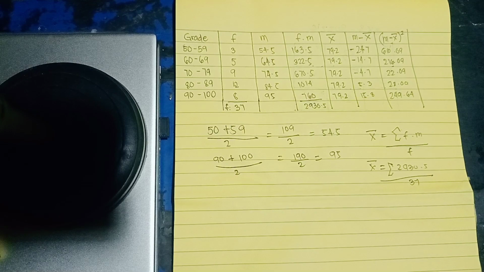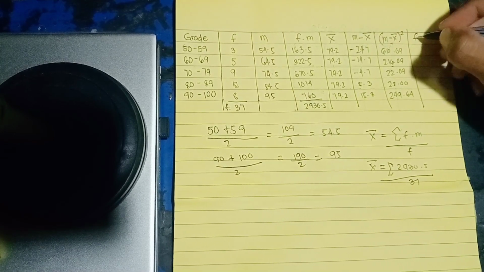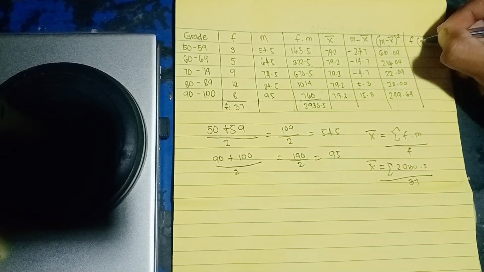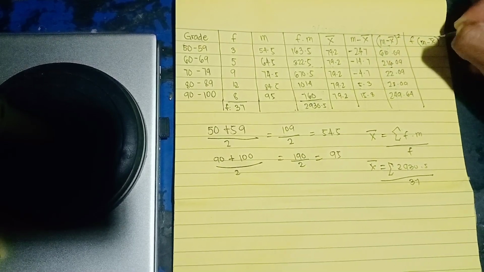So the final part is f times (midpoint minus mean) squared.